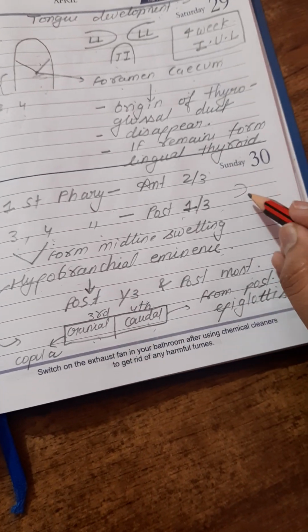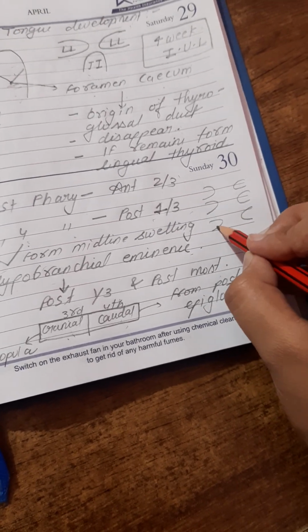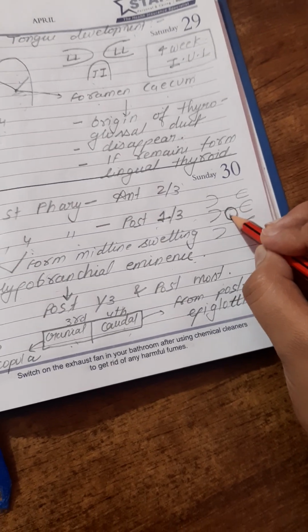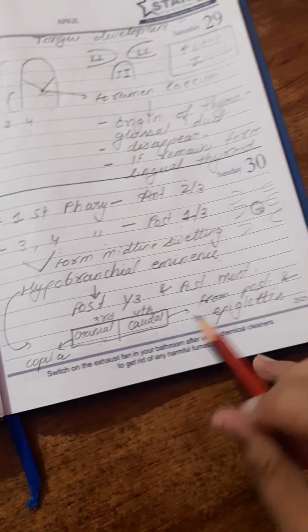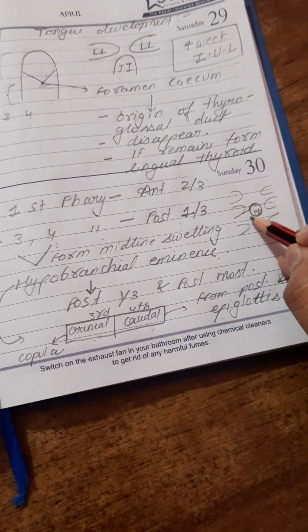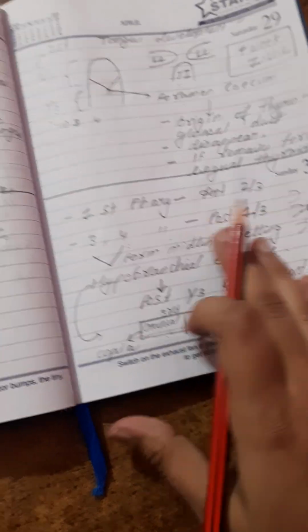We know that these are the pharyngeal arches. If this is the third pharyngeal arch and this is the fourth pharyngeal arch, here we find the hypobranchial eminence. So this forms the cranial end and the caudal end. Then this forms the posterior most part and the epiglottis.